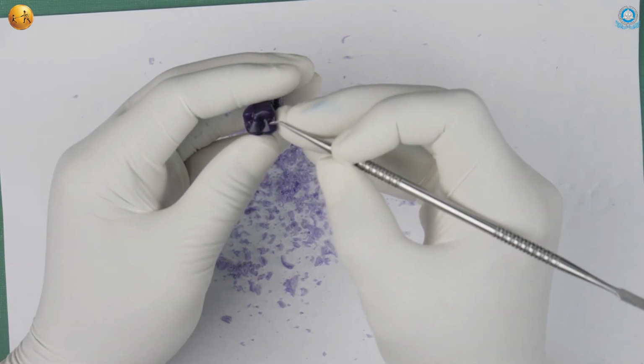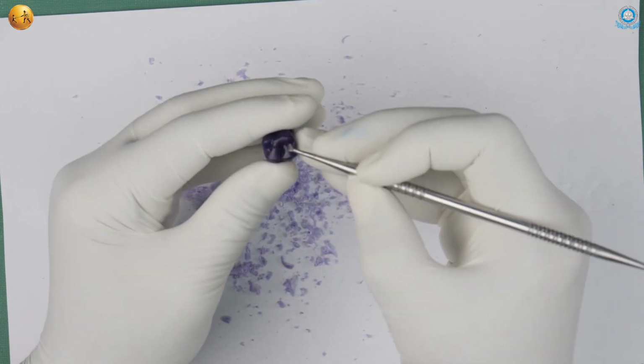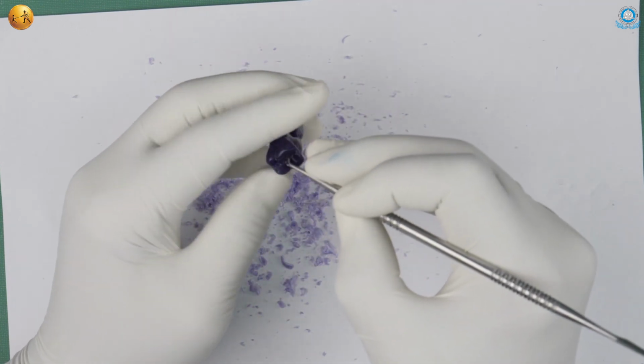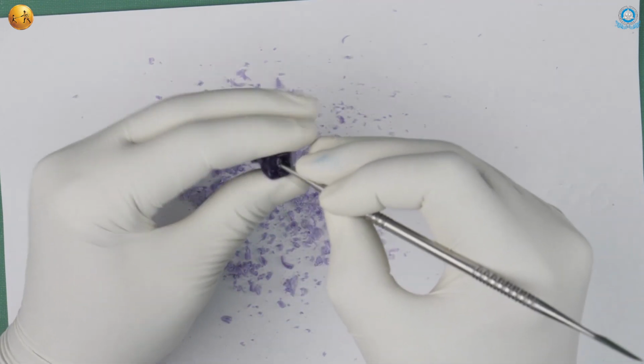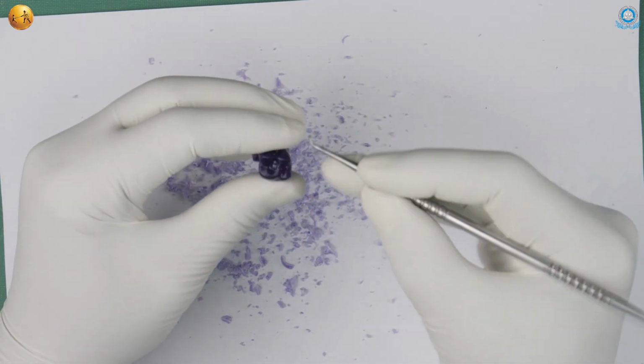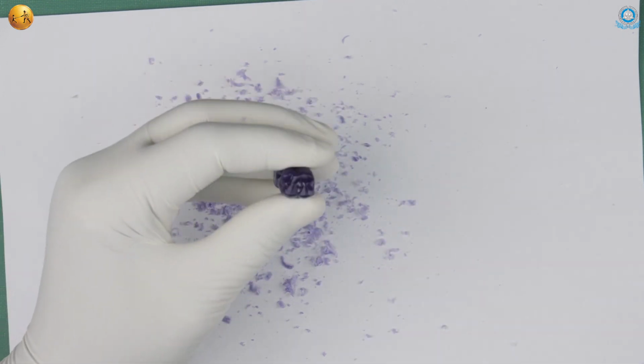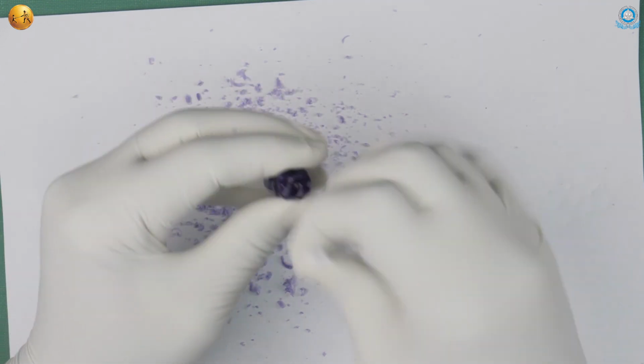So occlusal table, if you see, the central fossa has to be saucer shape. So I'll make this with this round surface here. I'll make it round here like this. Okay, so that makes it a saucer shape central fossa. I'll just remove some extra wax from there.